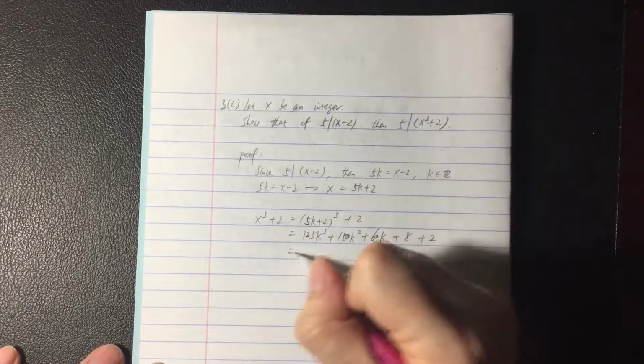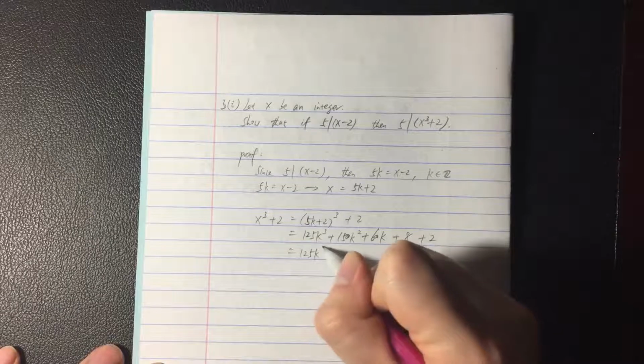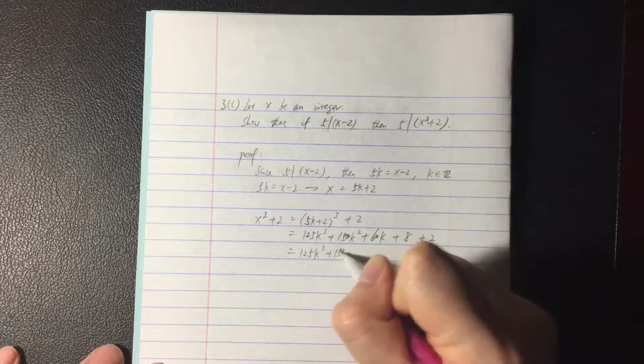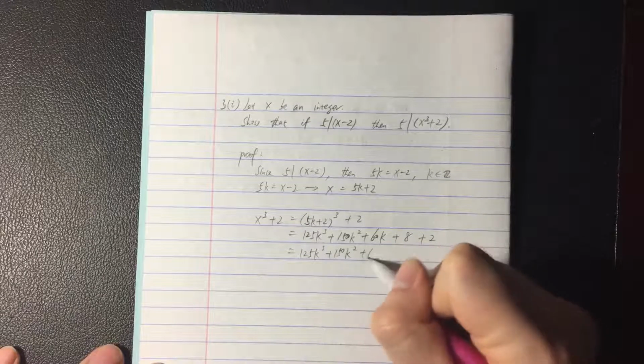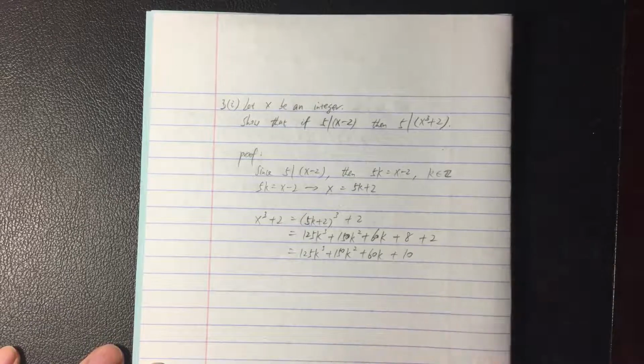If I combine like terms, I get 125k cubed plus 150k squared plus 60k plus 10.